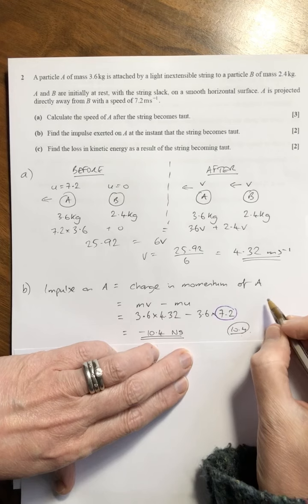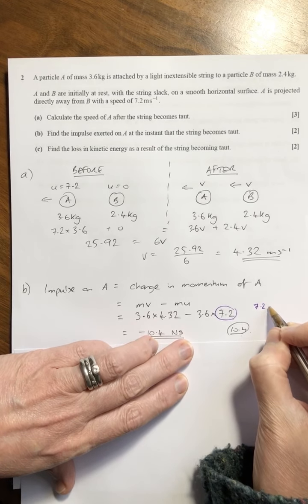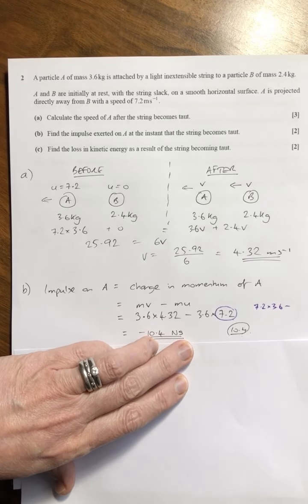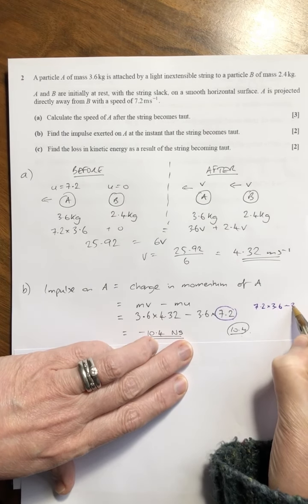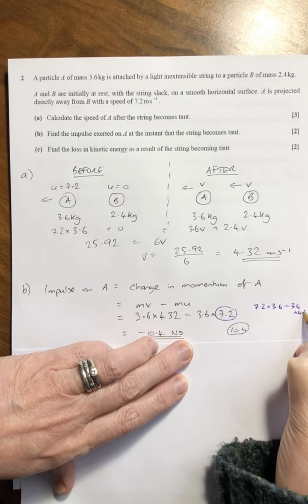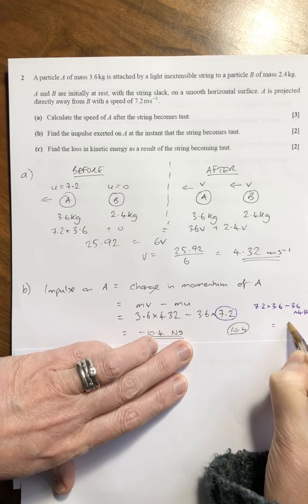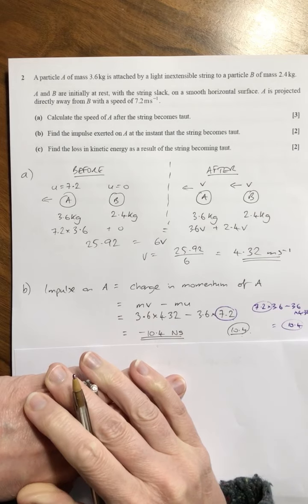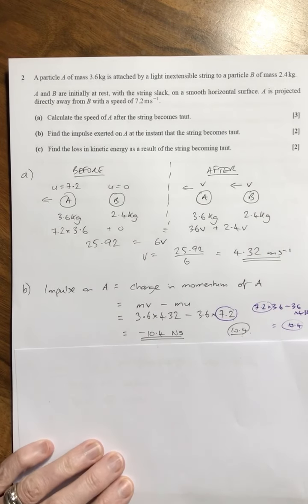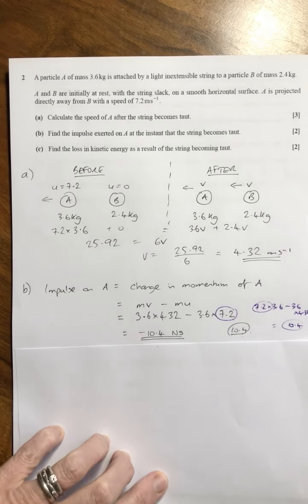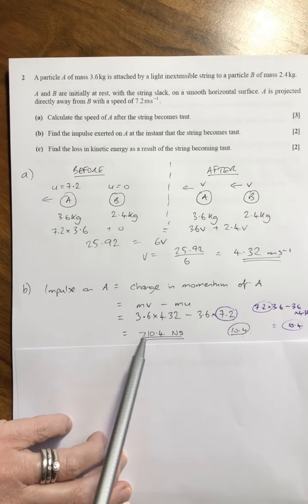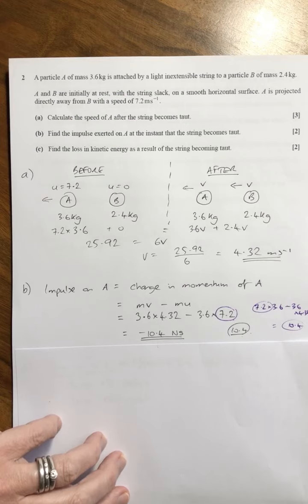So if you'd had the calculation 7.2 times 3.6 minus that other one, maybe I shouldn't have given you that mark, because that would have got you positive 10.4, and that would have been the same sign as that. Okay, might have to take some marks off. The last part, I won't, of course. I just want to emphasise the fact that you just need to be careful of that sign.